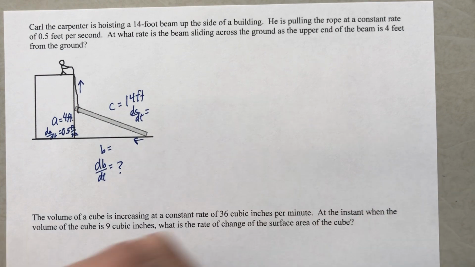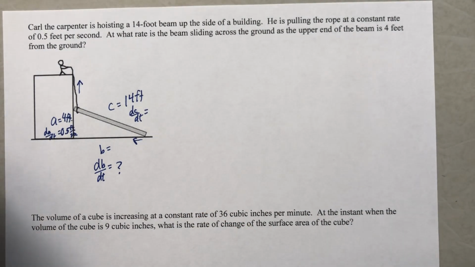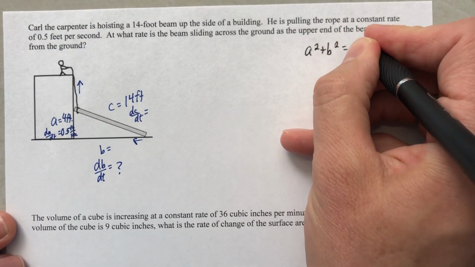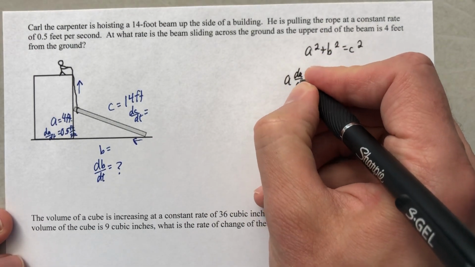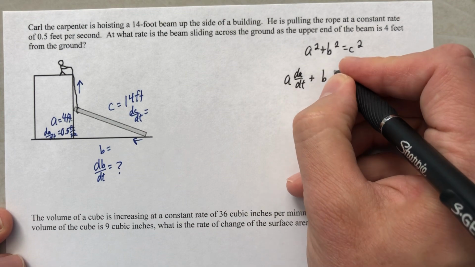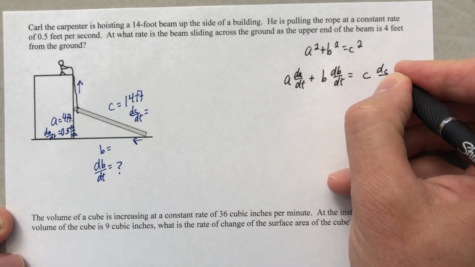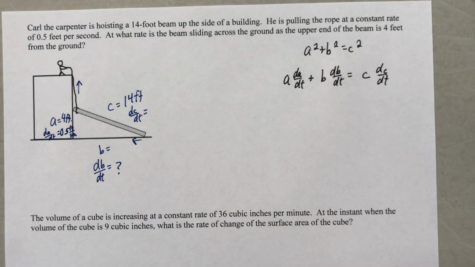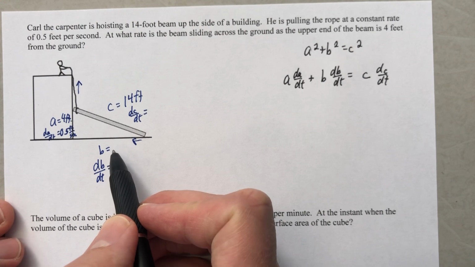Okay? We're missing two things. Well, three if you count the thing that they're asking us about. So if we came over here and we wrote a squared plus b squared equals c squared, and we took the derivative, we'd have 2a dA/dt plus 2b dB/dt equals 2c dC/dt. And in a previous problem, we said 2 divided by 2. And then we start plugging things in. But again, we're missing some stuff. We don't know this, and we don't know this.